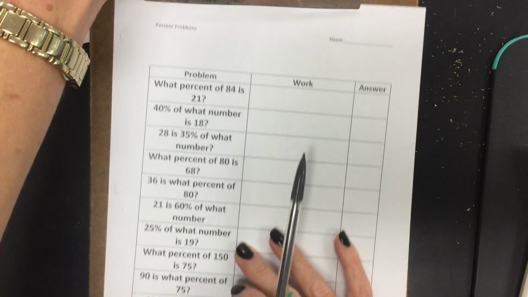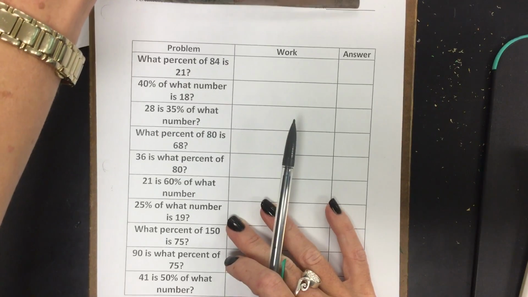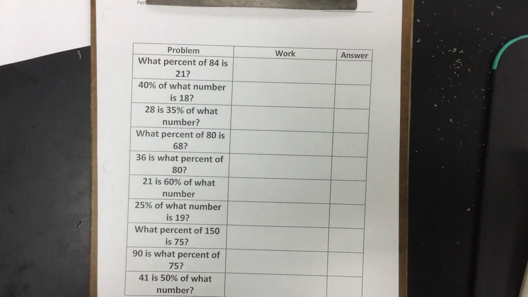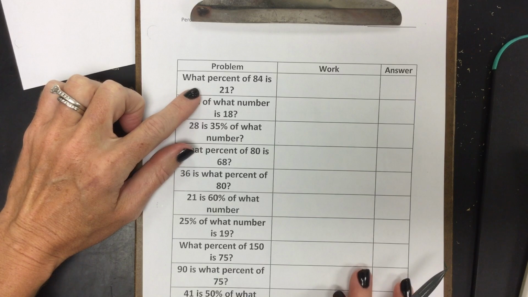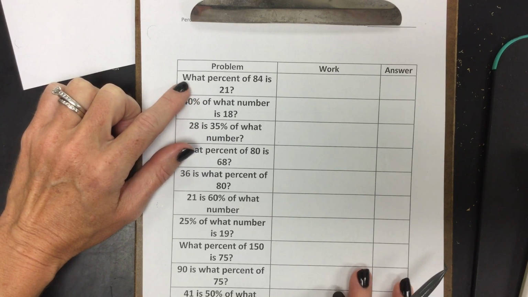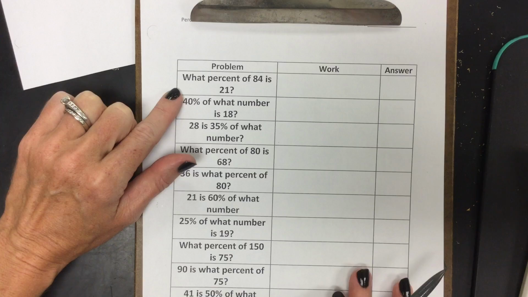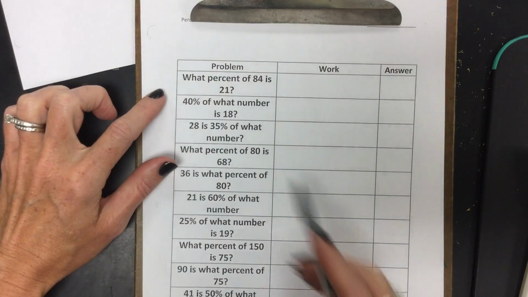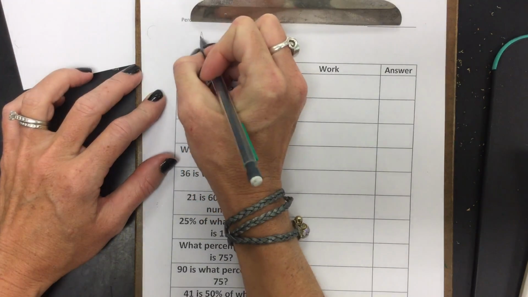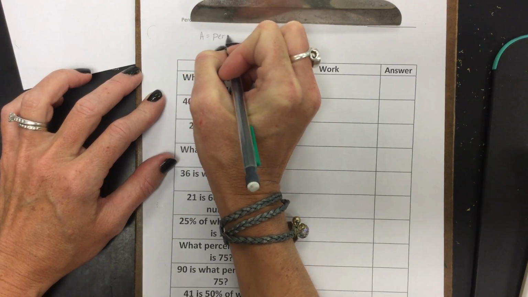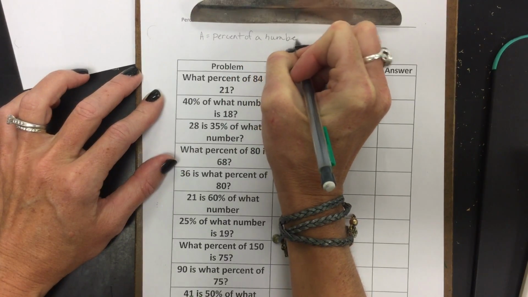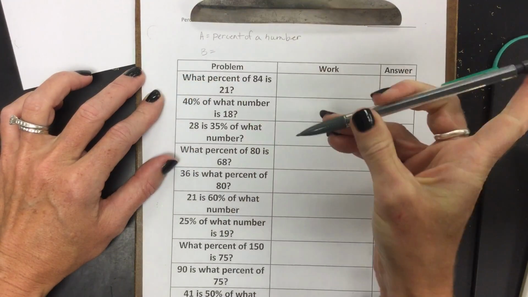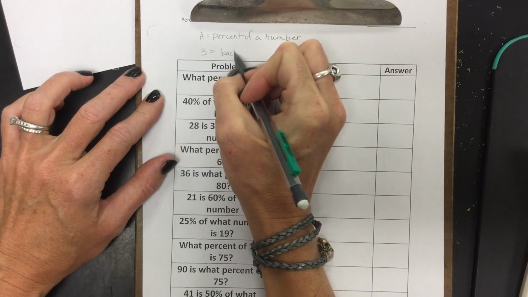So on the back, you have several different types of problems. They're not really word problems yet. We're not getting into that yet. We'll do that next week. But I want to give you a few minutes, and I want you to read the problem and decide if you're finding the percent of a number or if it's a backwards percent of a number. If it's a percent of a number problem, put A. If it's a backwards percent of a number problem, put B.